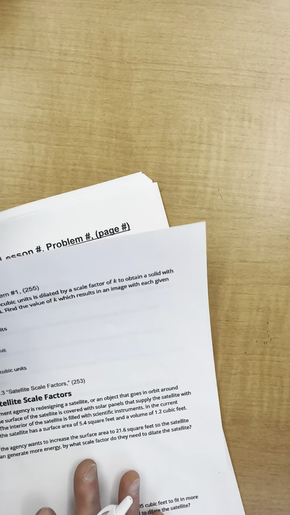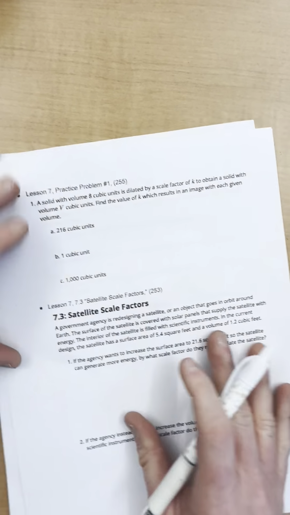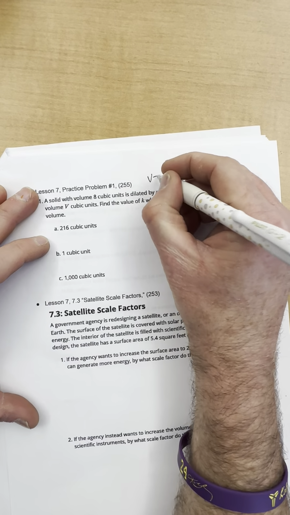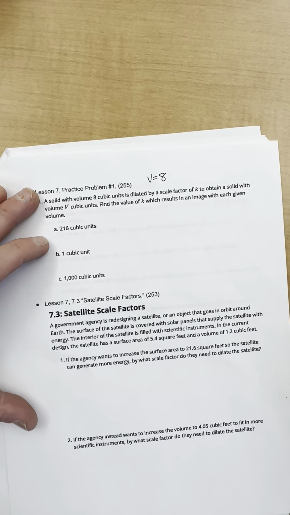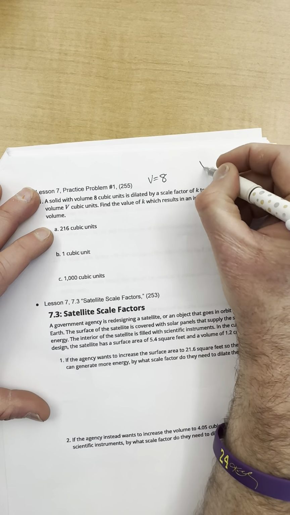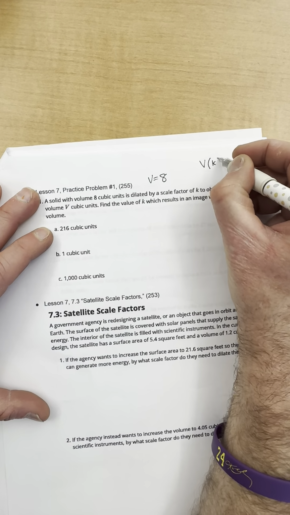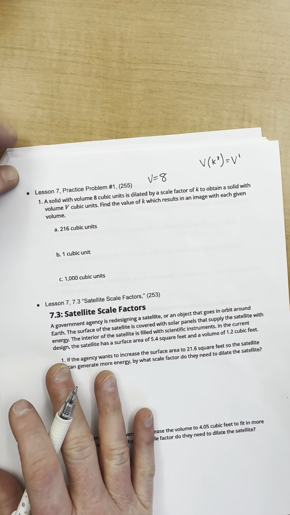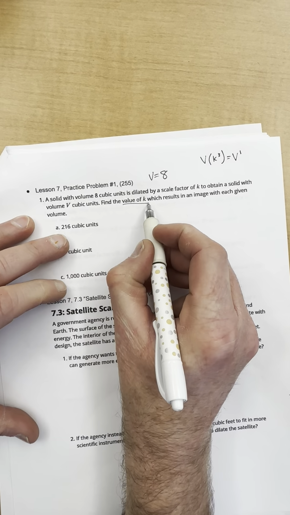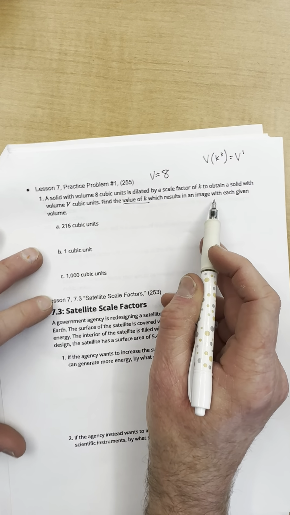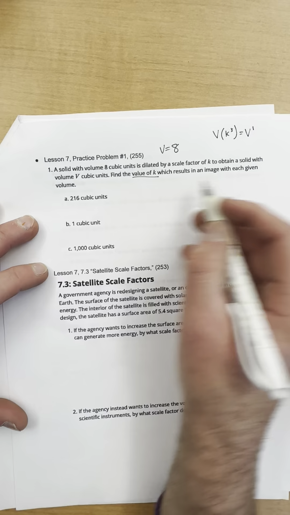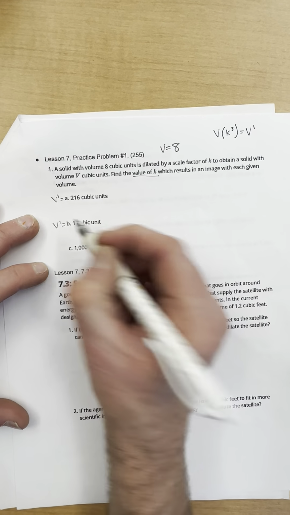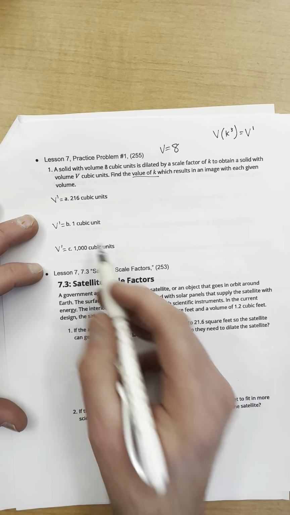Alright. So a solid with volume 8 cubic units. That's going to be V equals 8. The formula you need is V times K to the third power equals V prime. That's what you need to know. Find the value of K, which results in an image with each given volume. So V prime is going to equal 216. V prime is going to equal 1. V prime is going to equal 1,000.